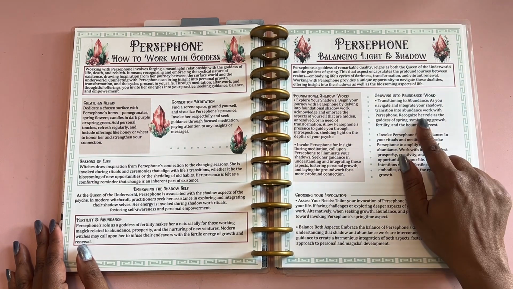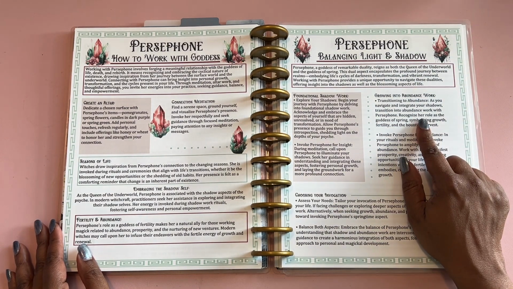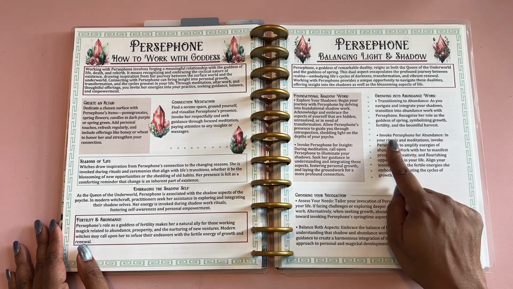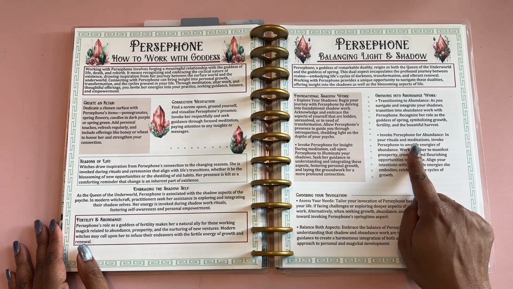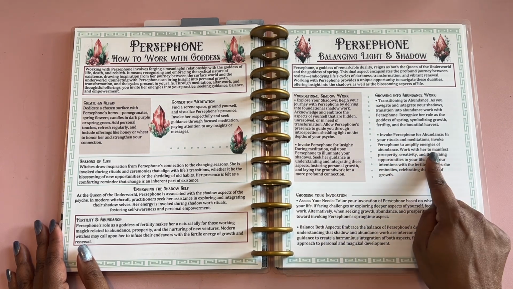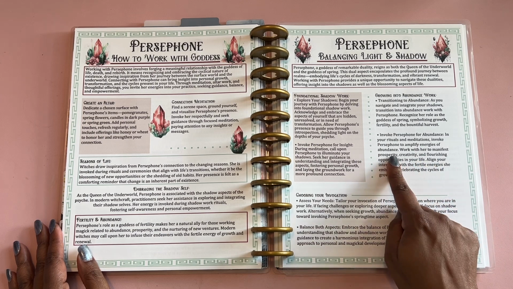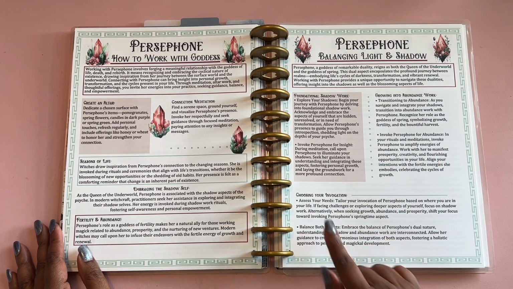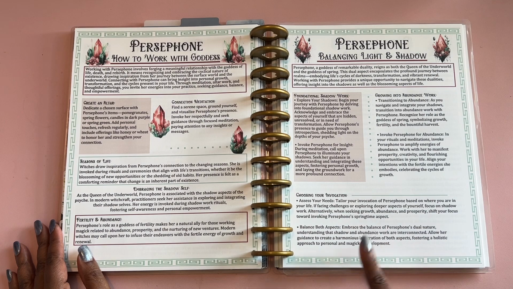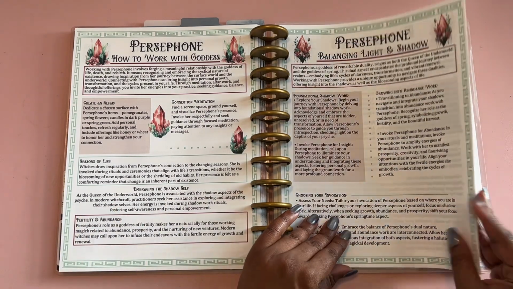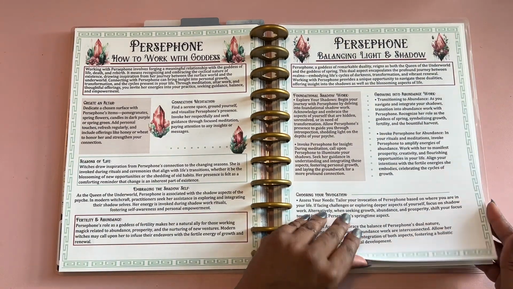Call upon her to illuminate your shadows. Growing into abundance work, transitioning to abundance. Invoke Persephone for abundance in your rituals and meditations. Invoke her to amplify energies of abundance. And it goes on. So, and choosing your invocation and section here. So, again, just really great information.